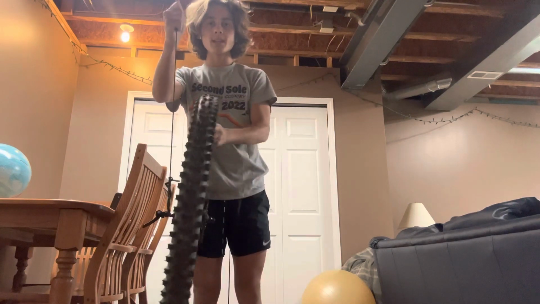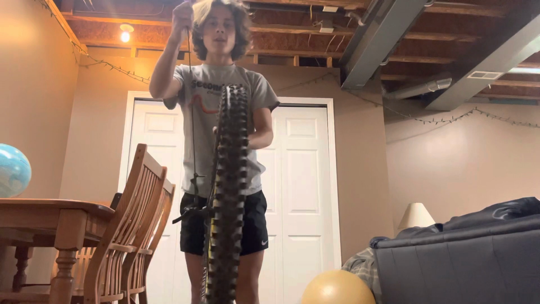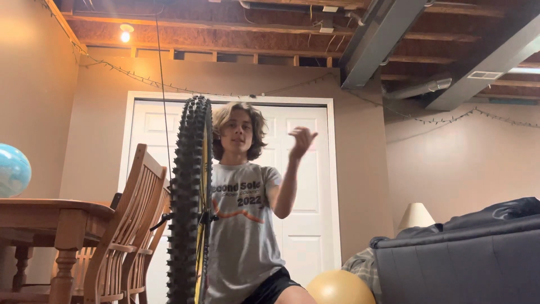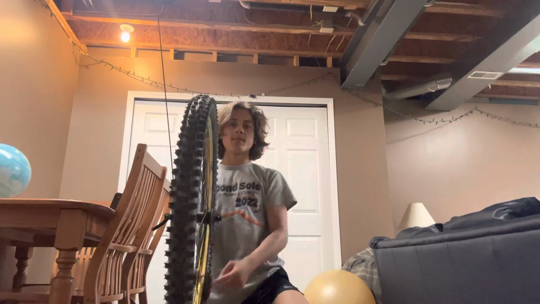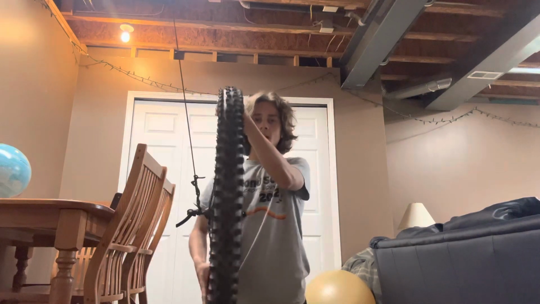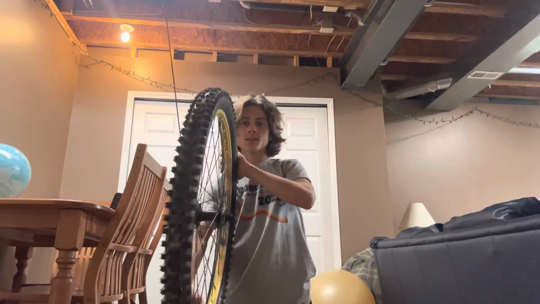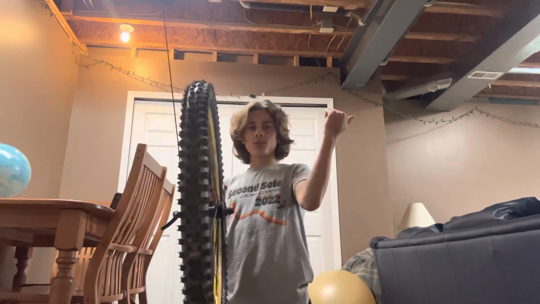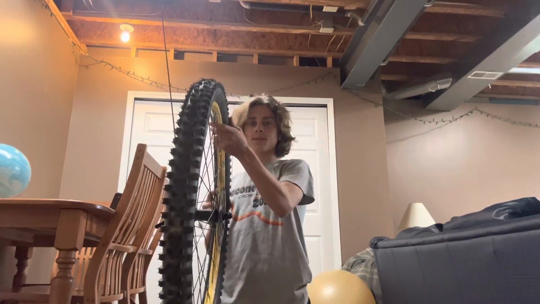Because all the weight is on this side, the gravitational force is pushing the top this side and the bottom this way. However, as it spins, the gravitational force is unable to push it this way due to the gyroscopic effect.